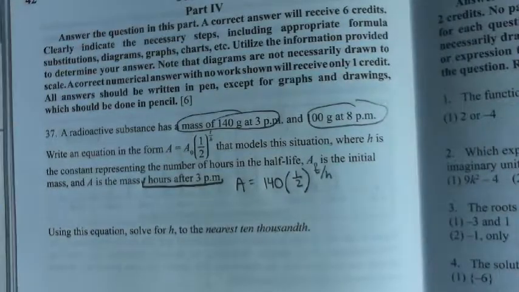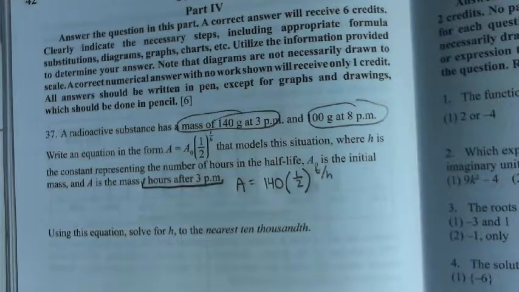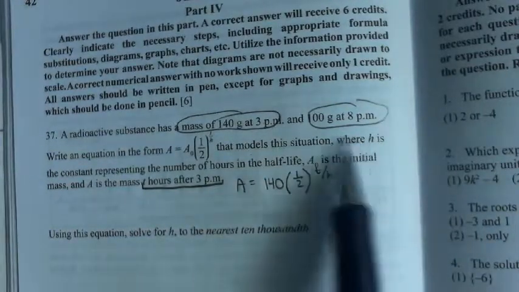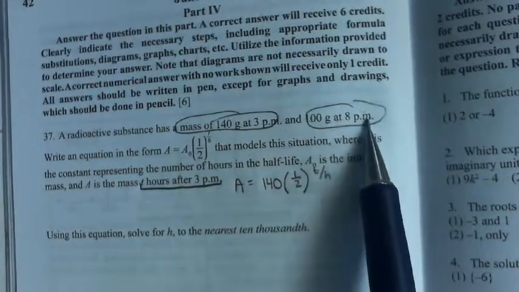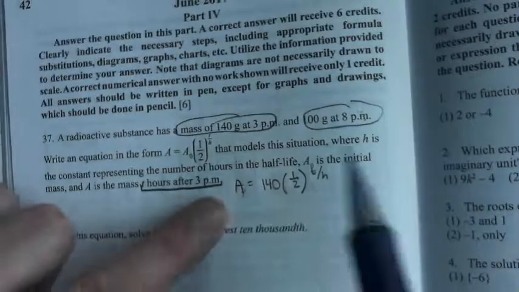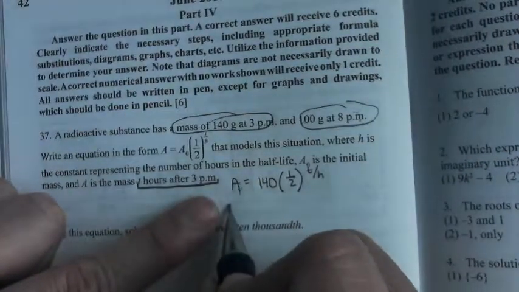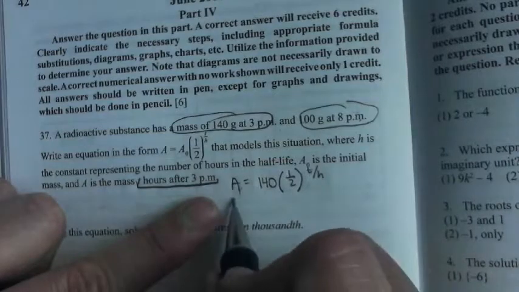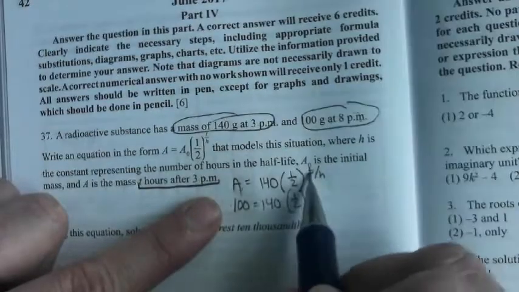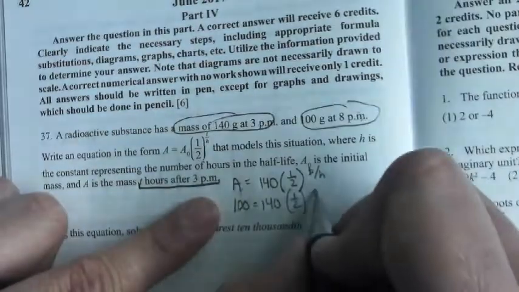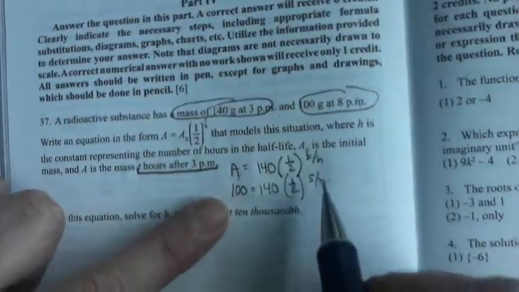How can we find our H? How can we find that? We've used this, 140 grams at 3 p.m. We haven't yet used this. Plug in your point. The final amount is 100 grams at 8 p.m. So what would you plug in for A? 140 is dropping to 100. And how many hours did that take? 5. And you would solve for H.